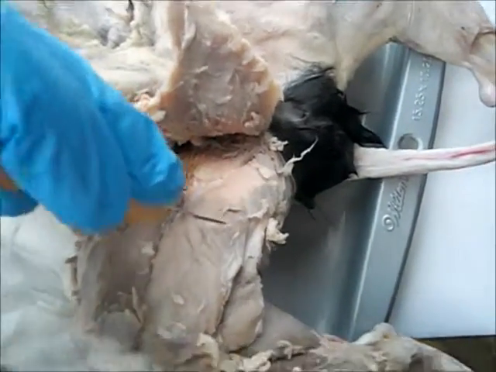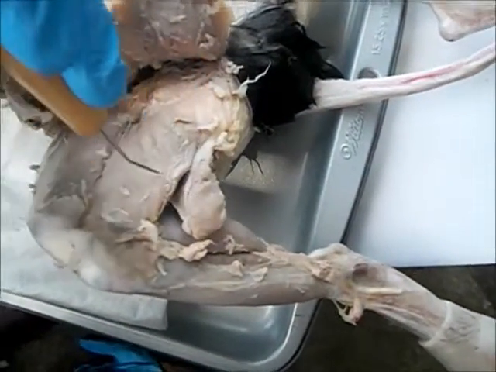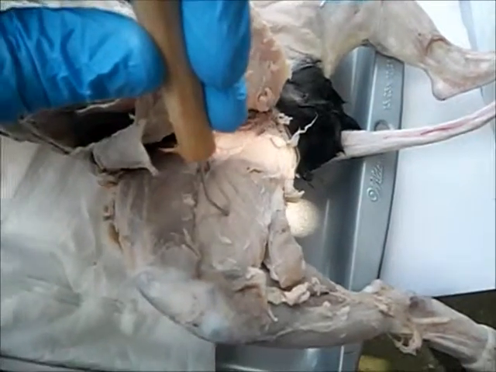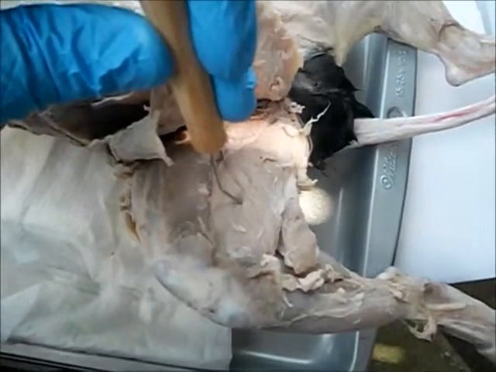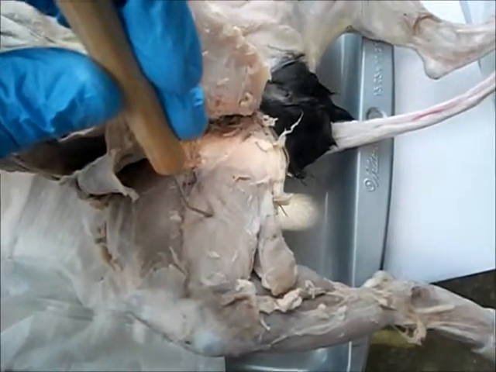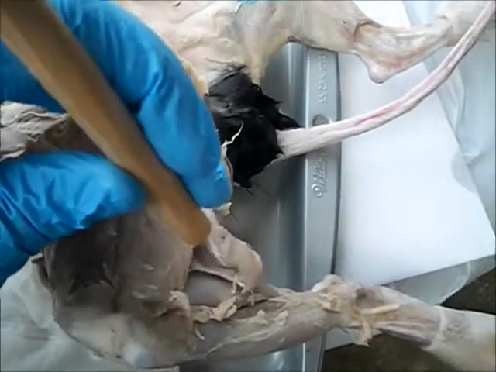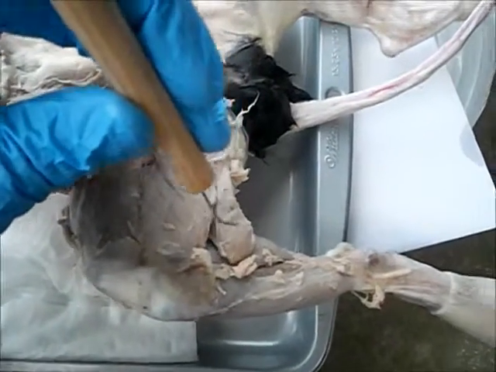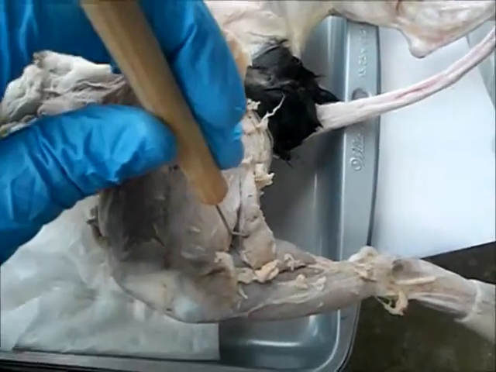And then we have two of the three hamstring muscles: this is the semimembranosus, and then this is the semitendinosus. The semimembranosus extends the thigh, and the semitendinosus flexes the thigh or leg.